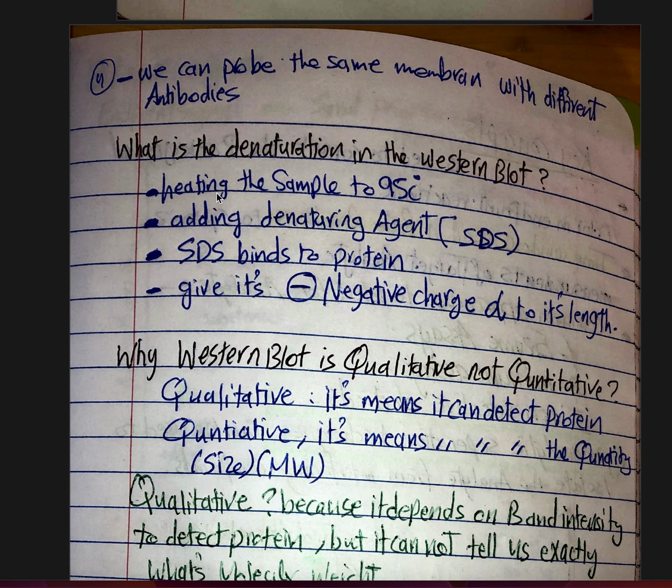So the first thing is that we heat the sample to 95 Celsius. We make it like boiling, I can say, and then we add the denaturing agent, an anionic agent known as sodium dodecyl sulfate, which binds to the protein and gives it a negative charge proportional to its length.